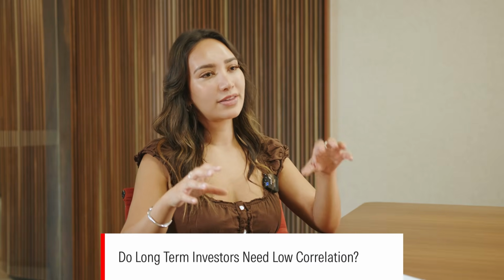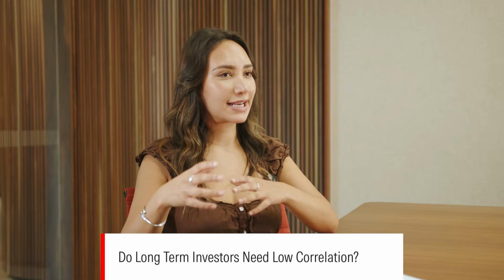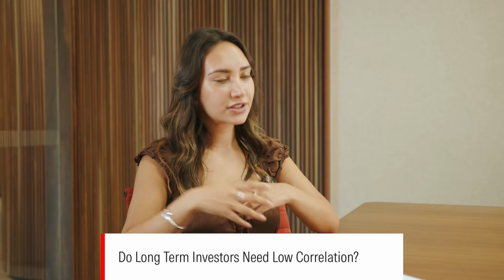I also think there is a broader point to be made here about whether long-term investors really need assets that are low correlation. Equities have risen substantially over the past few decades, and holding assets that are low or negative correlation to this, for me, it doesn't really make sense as a long-term investor.